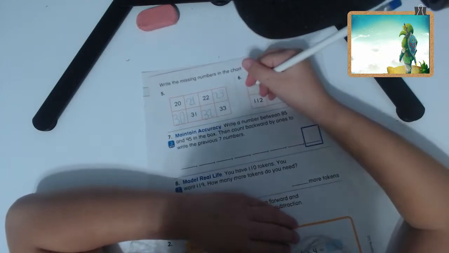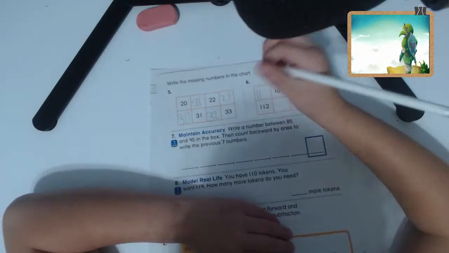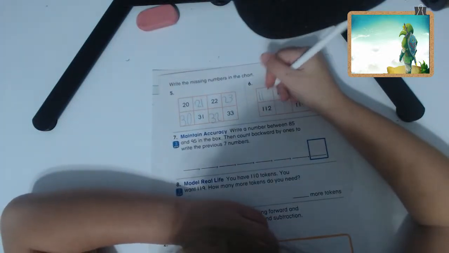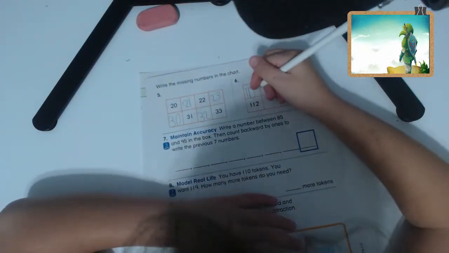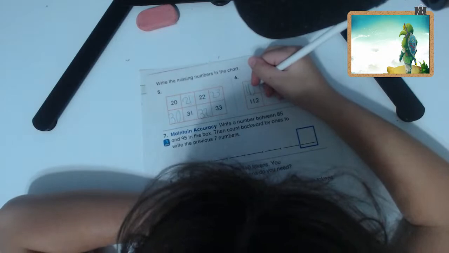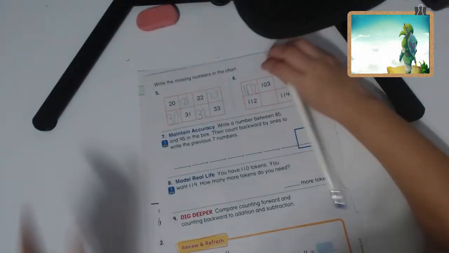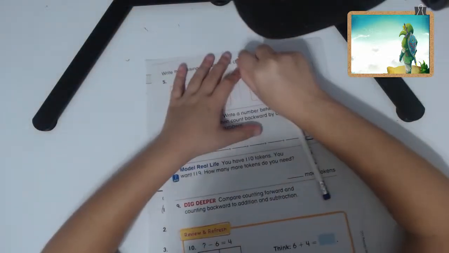So 112, 100 and 120. How about you erase it and you start again?